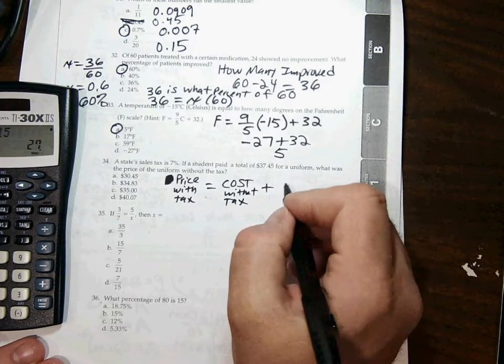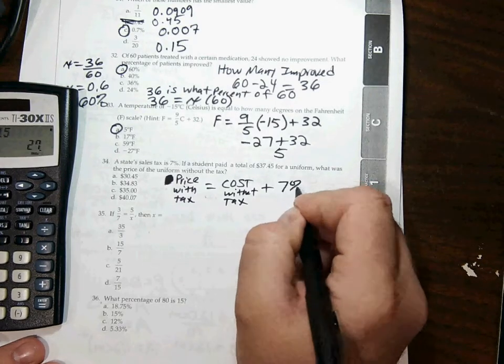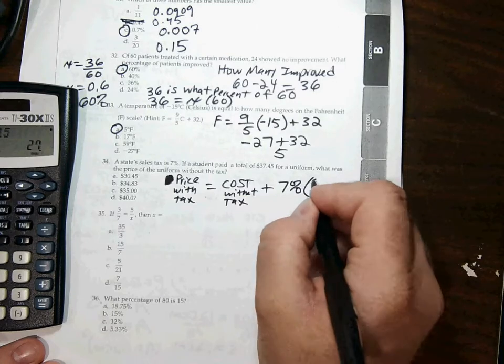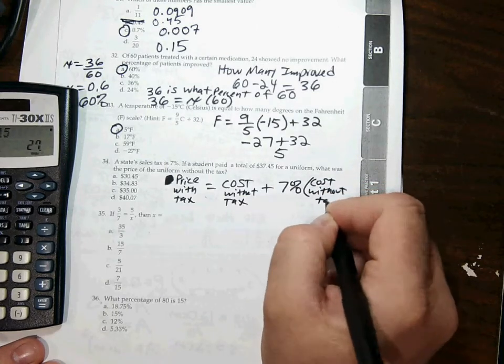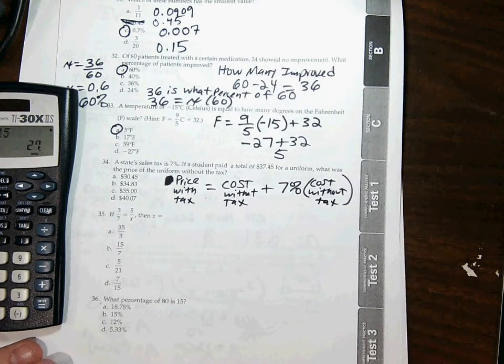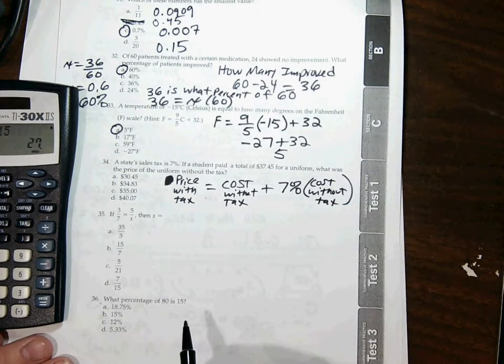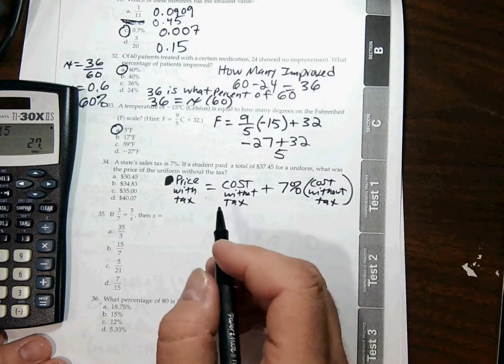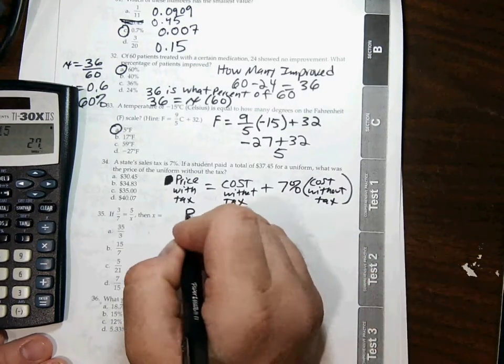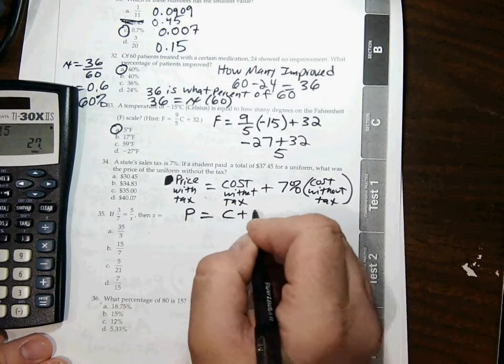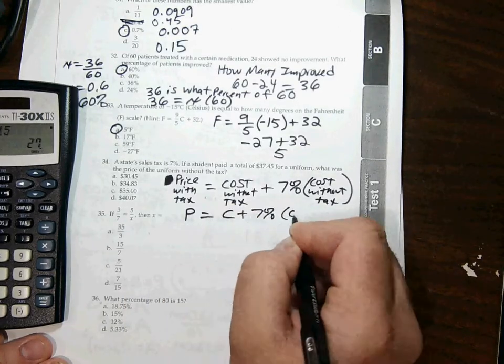The tax itself is 7% times that cost without the tax. Okay, that's how we find it. So let me turn this into a little more of a formula, if you will. I'll call price P equals some cost plus 7% times the cost.